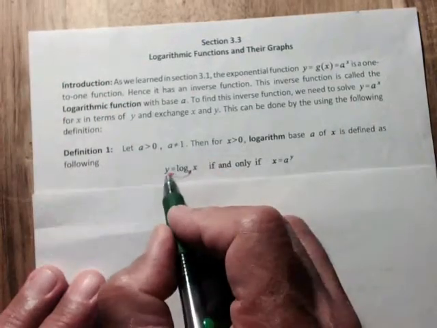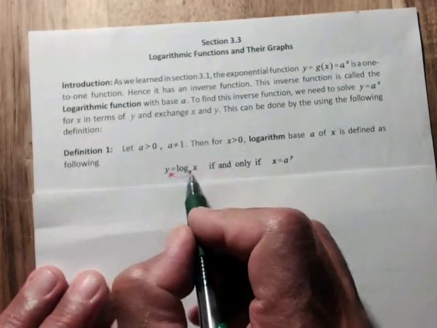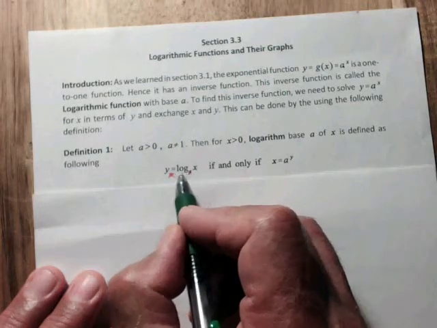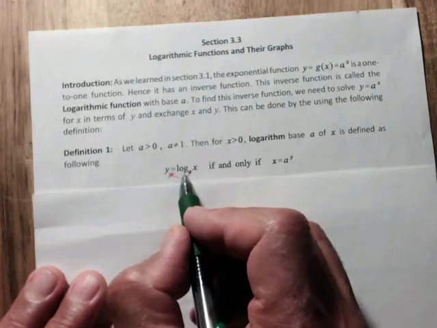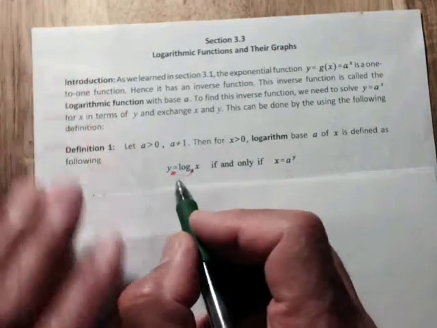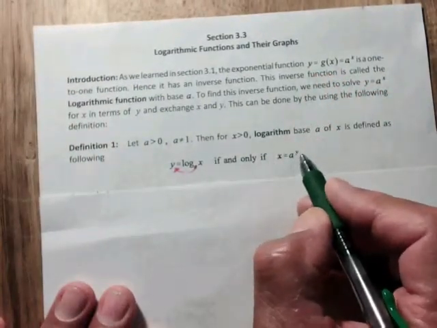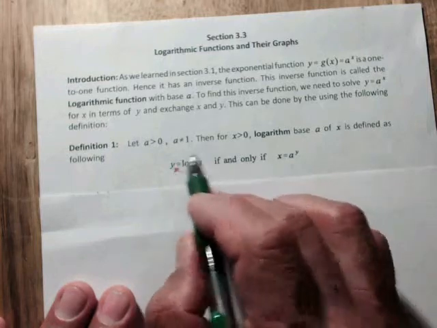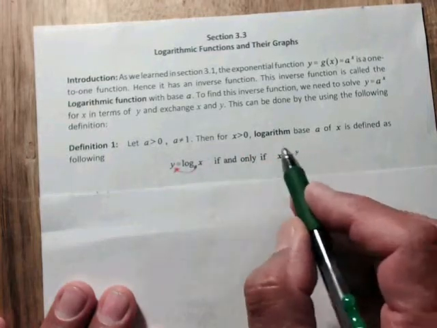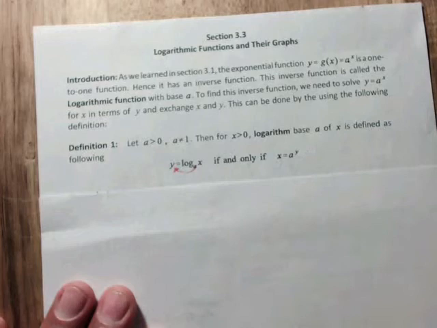If I say y is equal to the logarithm of x to base a, that means x is a to the power y. So we are defining something new in terms of something that we already know.